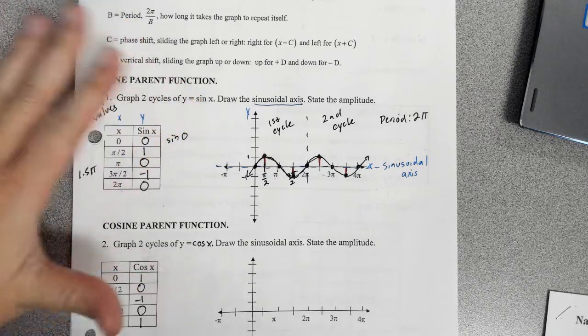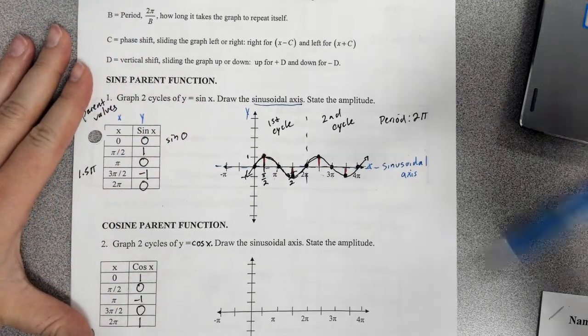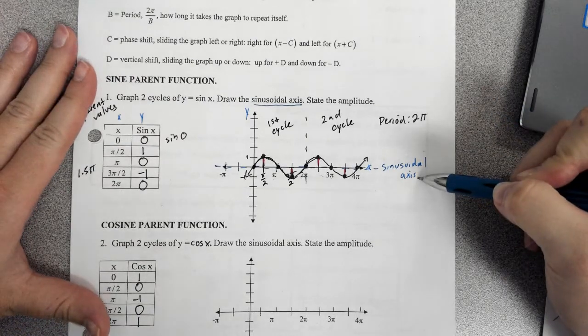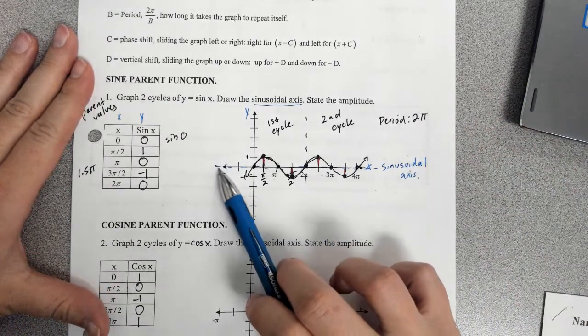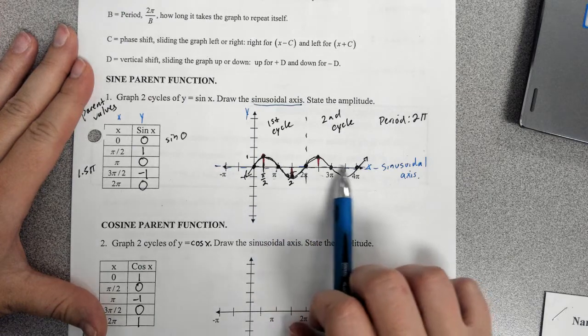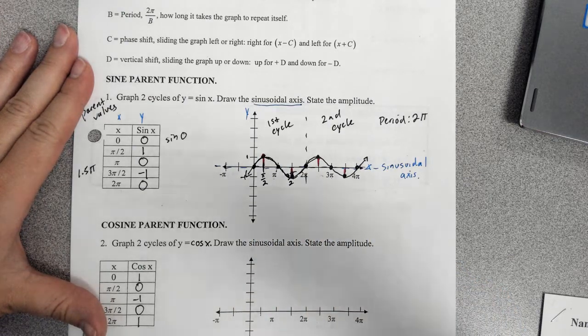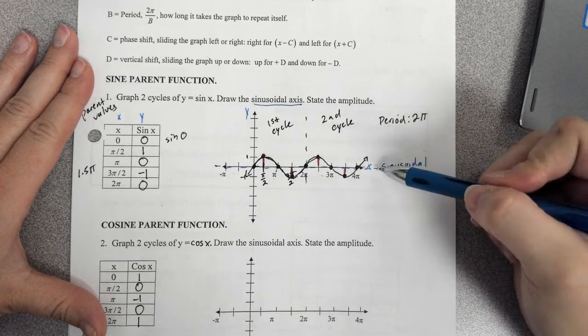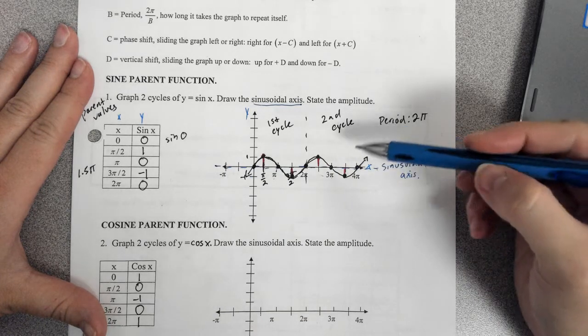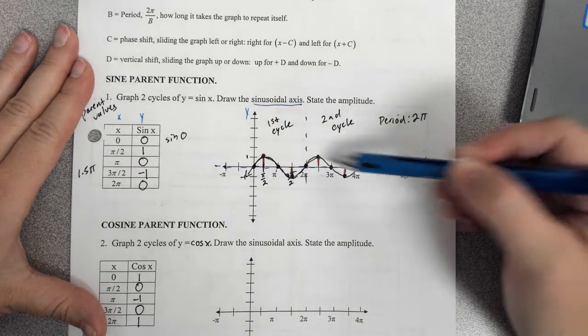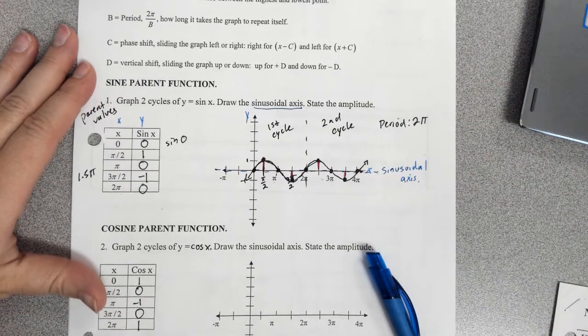All right, so the video got cut off right at the end just as I was talking about the sinusoidal axis and the amplitude. So just a quick recap, I marked on here this blue line right through the middle of my wave, and that's called your sinusoidal axis. Sometimes it's called the midline as well.